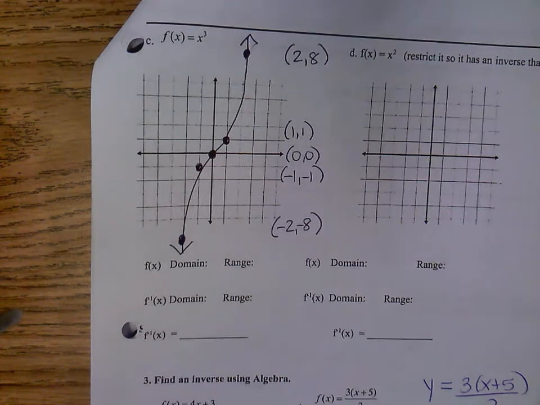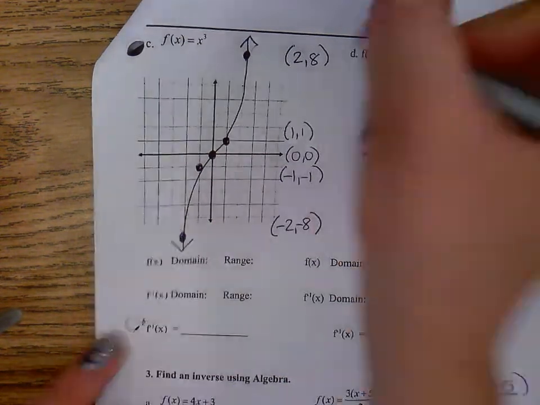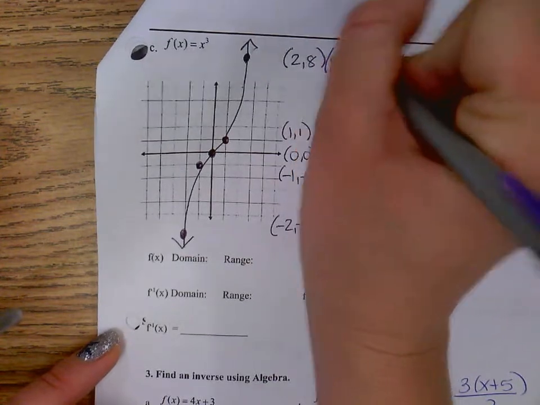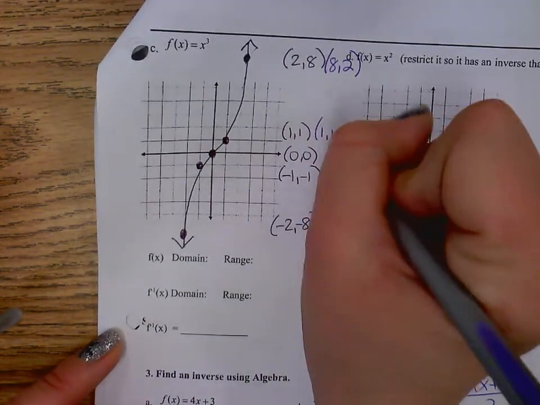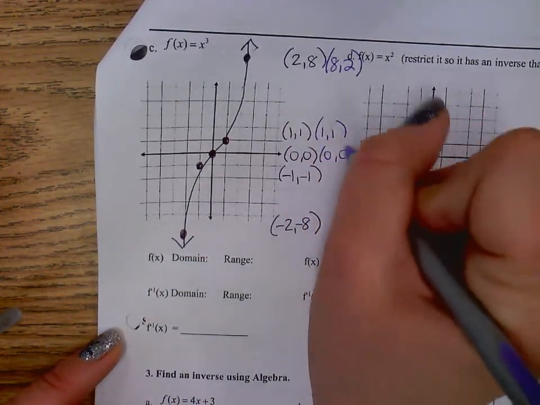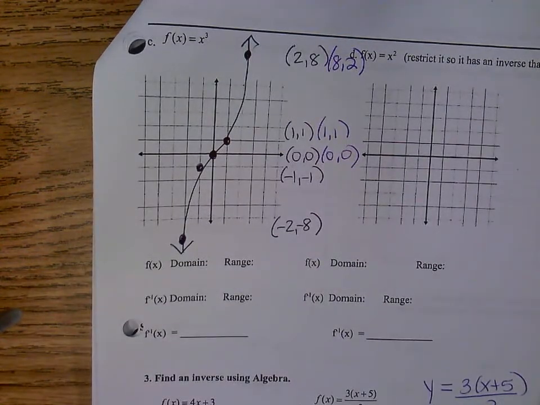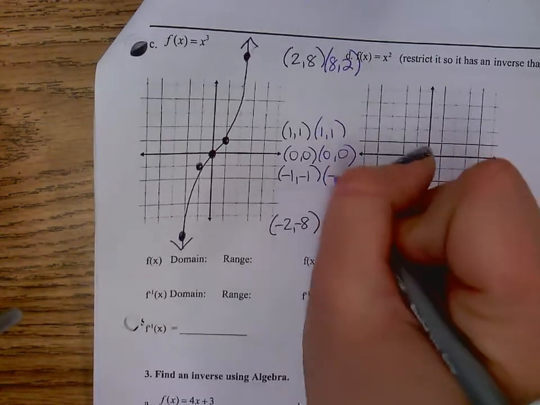So we're using the points to find the inverse. So you're going to flip all the points. I'll flip them in a different color. So I'll do my inverse in purple. So these 3 points, because they lie on the mirror y equals x, if they lie on the mirror, they're going to stay on the mirror when you flip it. So the 3 points in the middle are going to stay exactly the same.